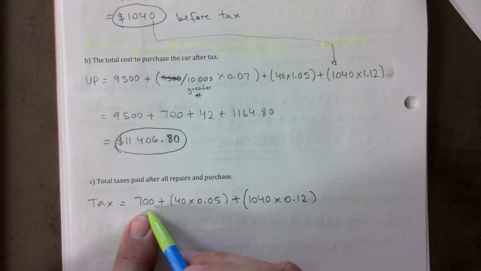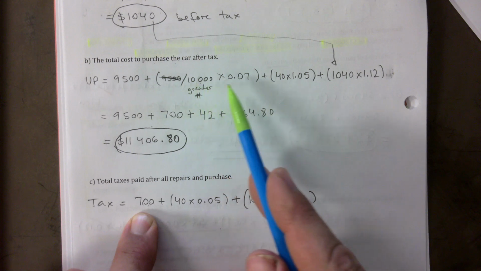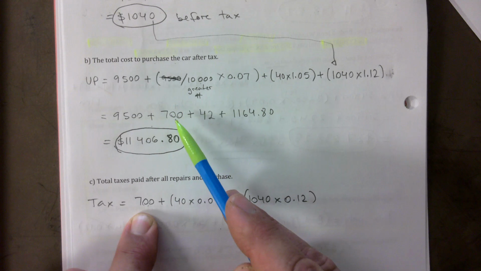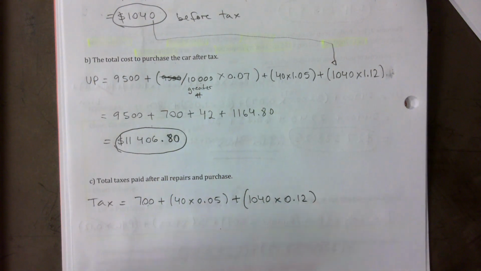And Mr. Dirksen, why did you do the 700? Because, to be honest, when it's a private sale, this number here, which is the 700, that's always going to be the tax part that you're paying. Okay, so I don't want to redo this whole thing. There you go.